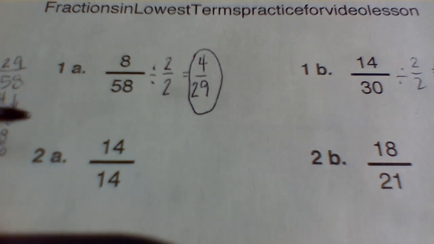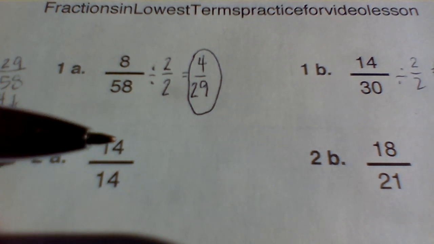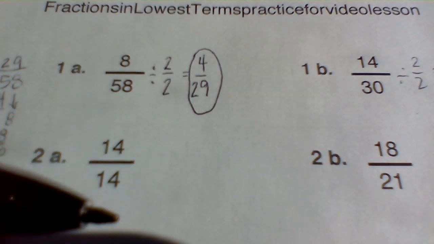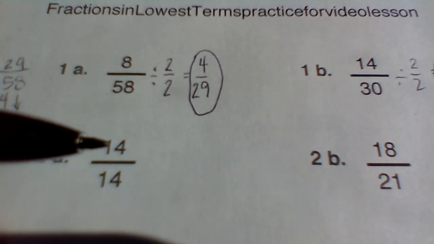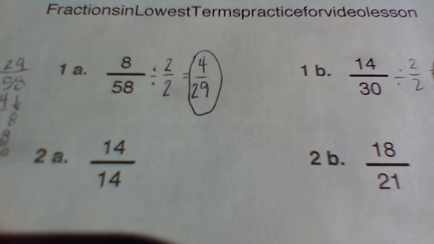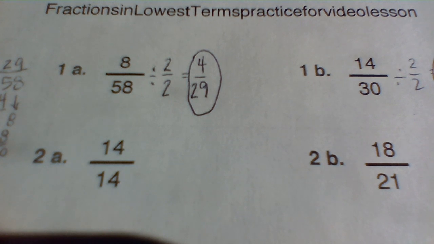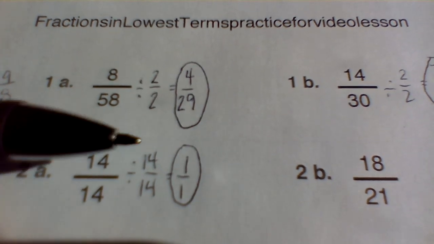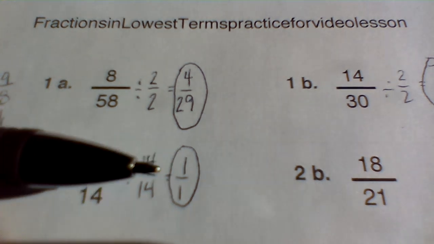When you see 14 over 14, they are both even. But why would I start with 2 over 2 if I see that I have the same number on top and the same number on the bottom? I know that I can divide the top and the bottom by 14, and I end up with 1 over 1.